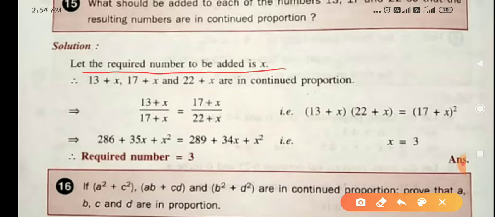After adding, it becomes 13 plus x, 17 plus x and 22 plus x. It is said they are in continued proportion, which means first is to second is equal to second is to third, or first upon second is equal to second upon third. Do cross multiplication, simplify this equation, and then you get x equals 3. So like this you can solve.